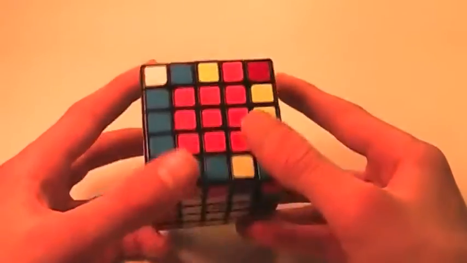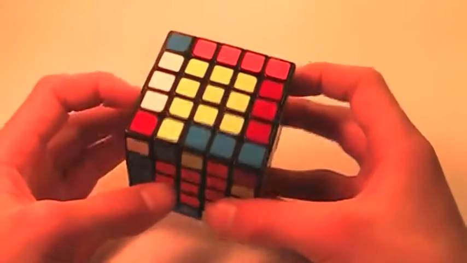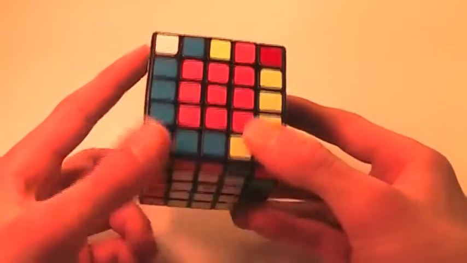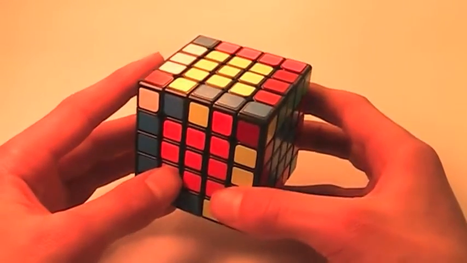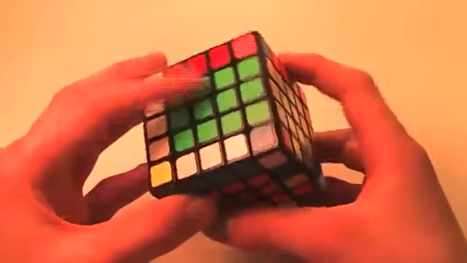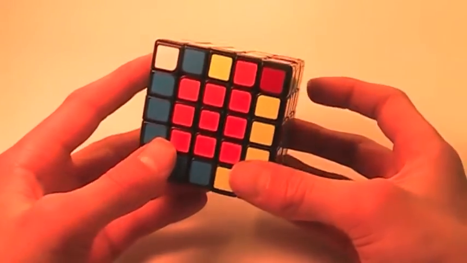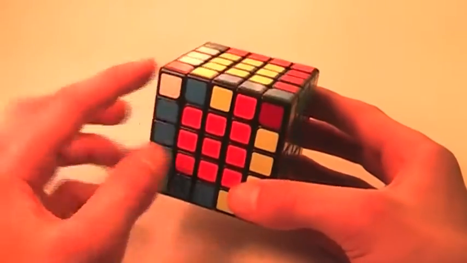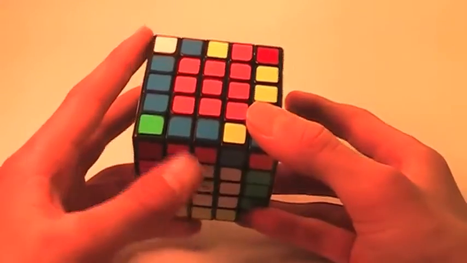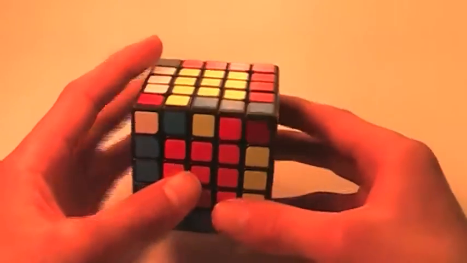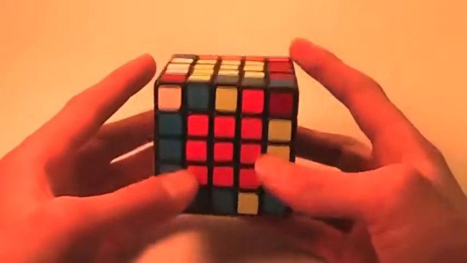So we're on our last two edges here. And on the last two edges of the 5x5, it's a little more difficult. You have to use algorithms to solve them, because there are no unsolved edges in the top layers. So we're going to do two algorithms to solve these edges. Now there are many different cases you might have. This is just one of them.